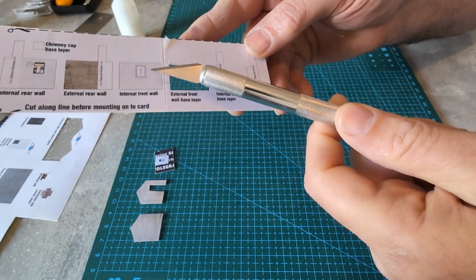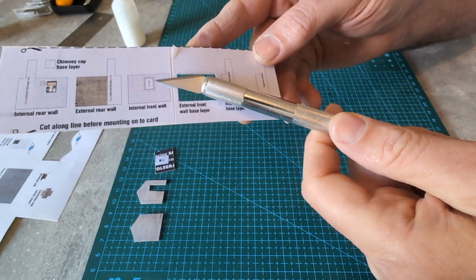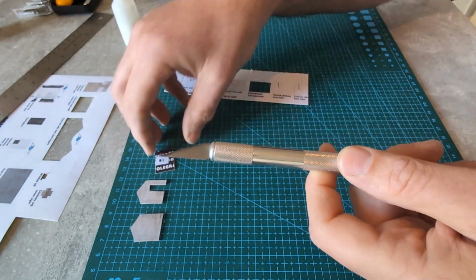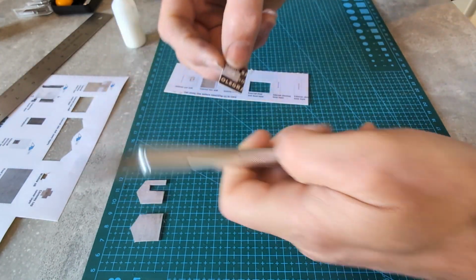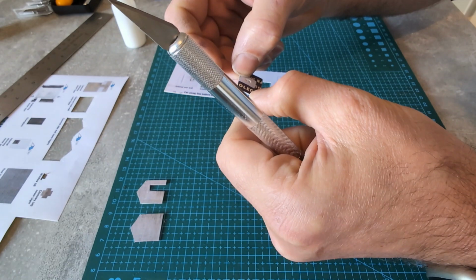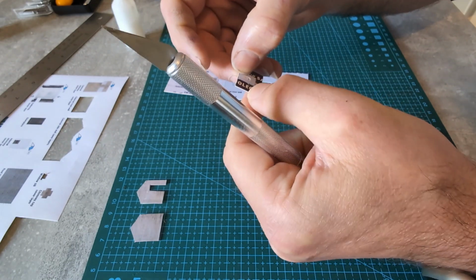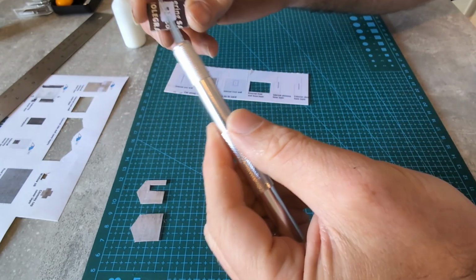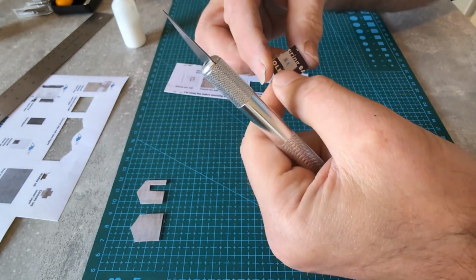The next thing it asks you to do on the heavy card is to cut out this piece here. This is the internal wall with the internal texture on it, and it's literally just going to go over that. And then what it asks you to do is to weigh it down while it dries and glues. So I'm going to go ahead and do that now.